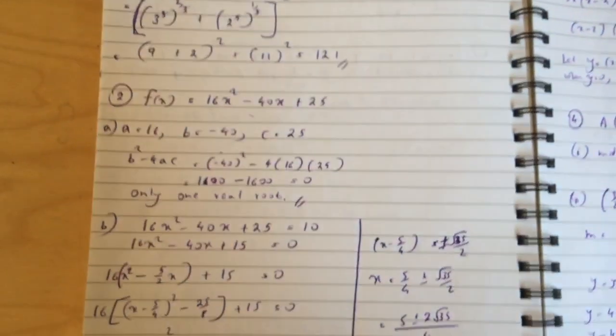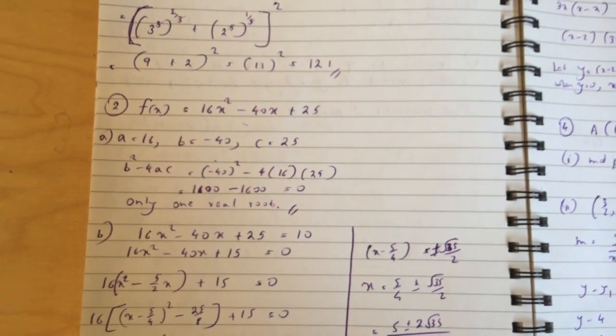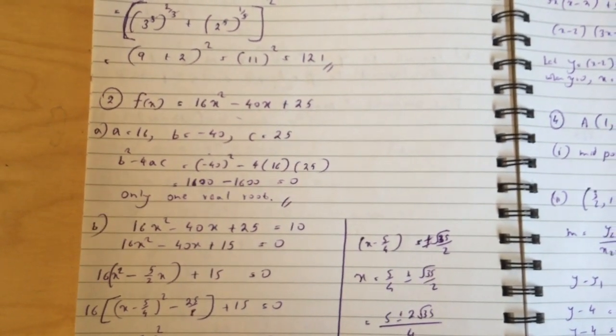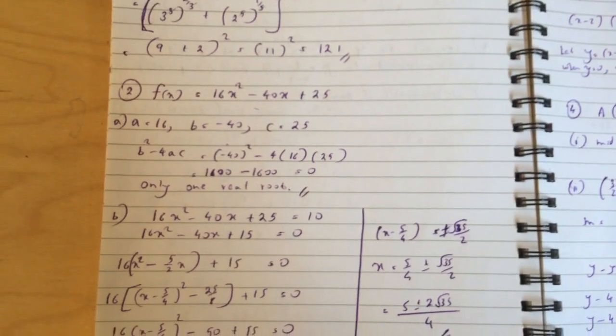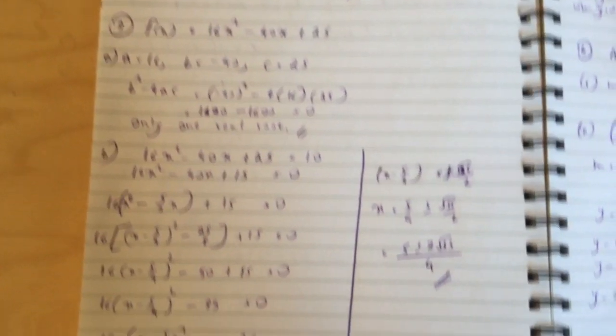Question 2, f(x) equals 16x squared minus 40x plus 25. So a is equal to 16, b is equal to minus 40, c is equal to 25, and the discriminant is 0, so there's only one root exactly.